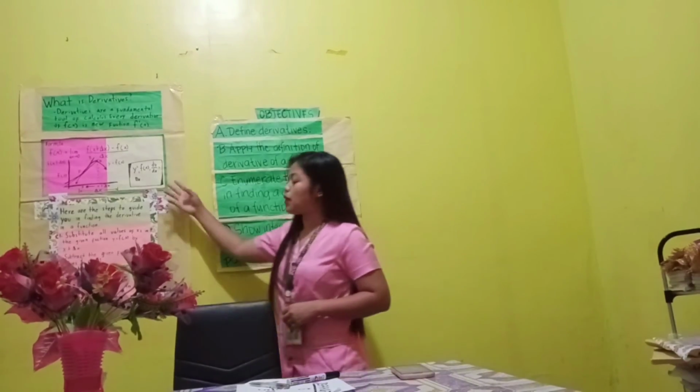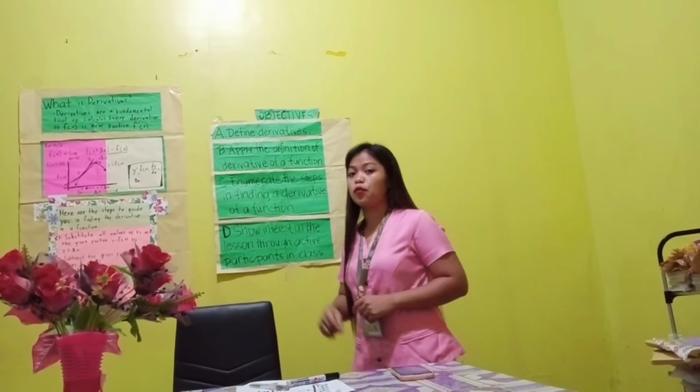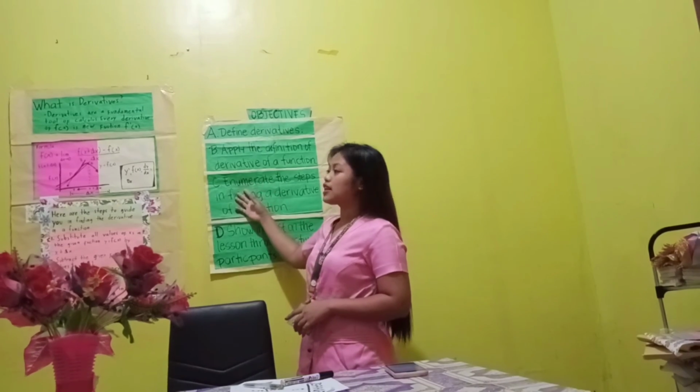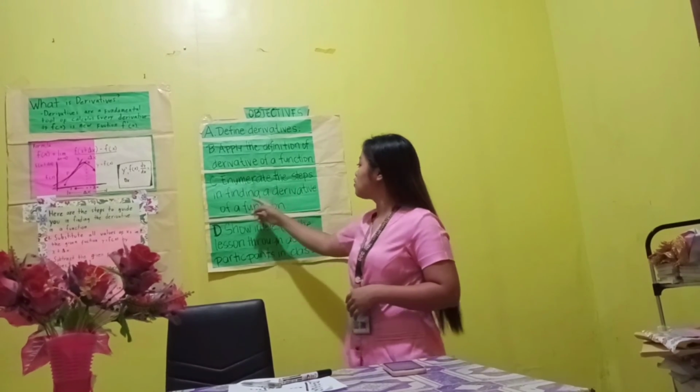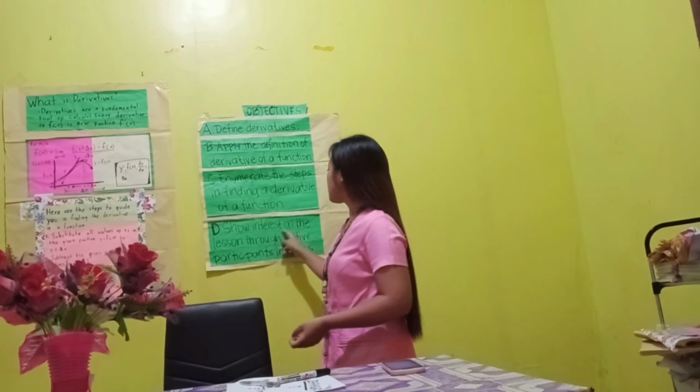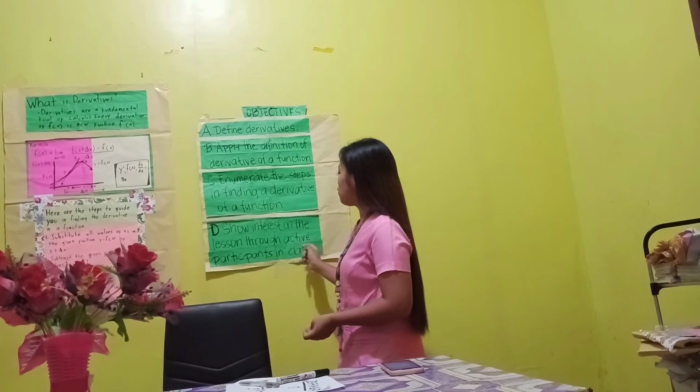We applied the formula and we solved it, and we have more examples and activities. Next is enumerate the steps in finding the derivative of a function. Did we enumerate? Yes, correct. Next, show interest in the lesson through active participation in class. Did you participate in the activities and the lessons we have learned?